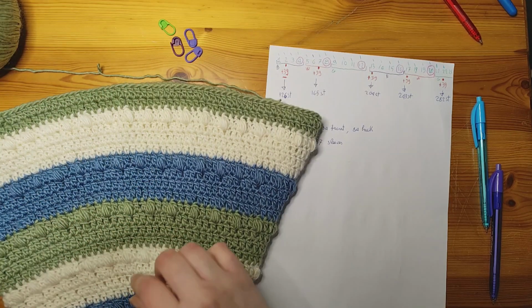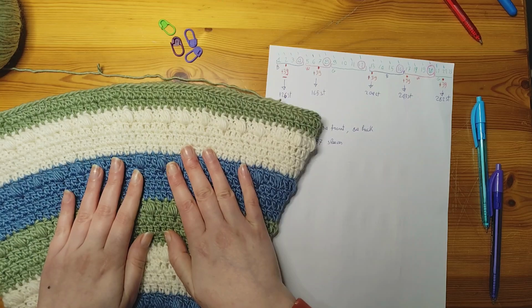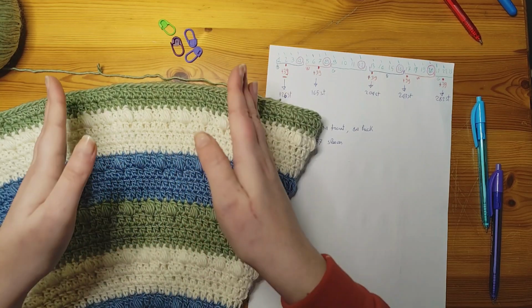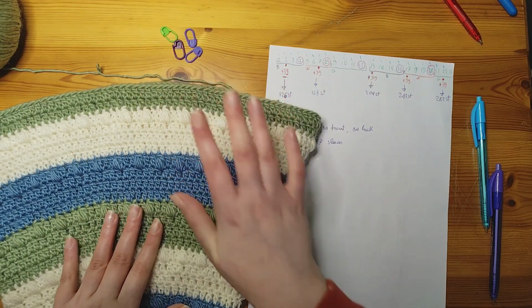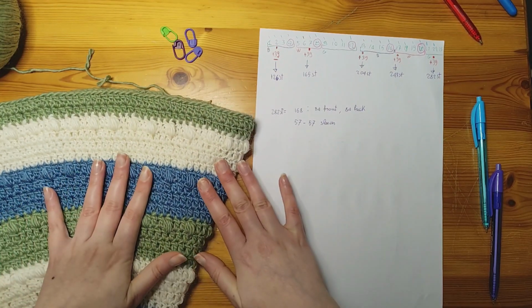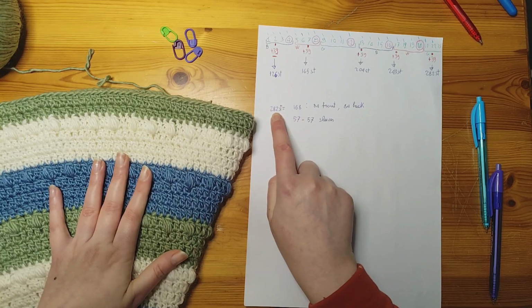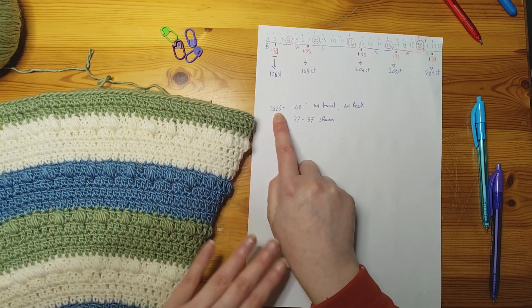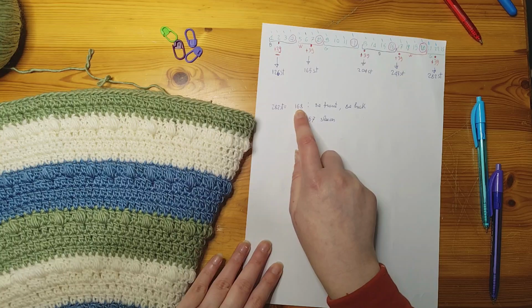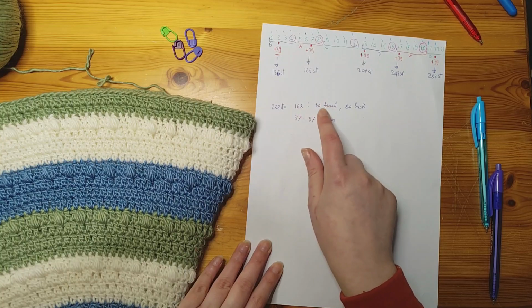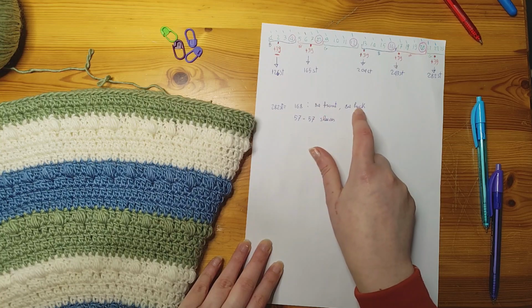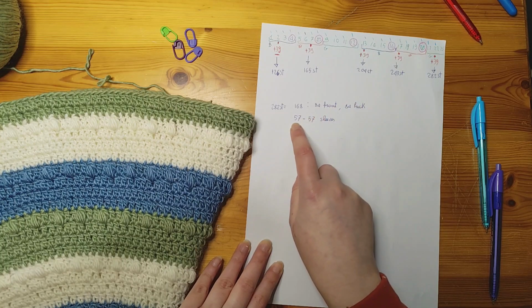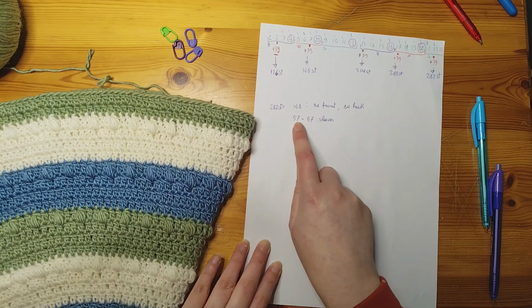And in the next row I'm going to divide the stitches, and we're going to continue only with the body of the sweater. You're going to need 4 stitch markers. I have 282 stitches, of which 168 are the front and the back, dividing that into 84 for the front and 84 for the back, and the sleeves are 57 stitches each.